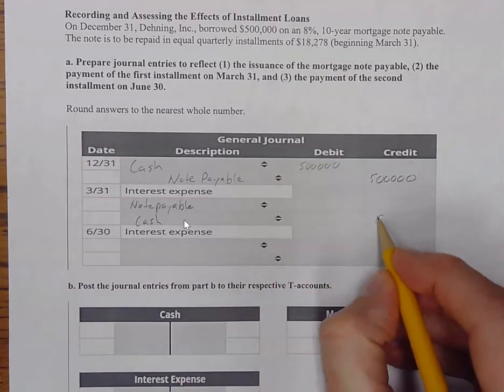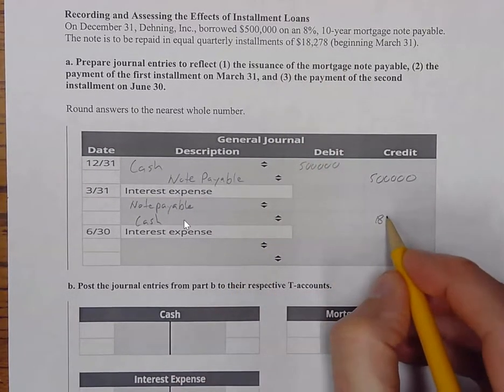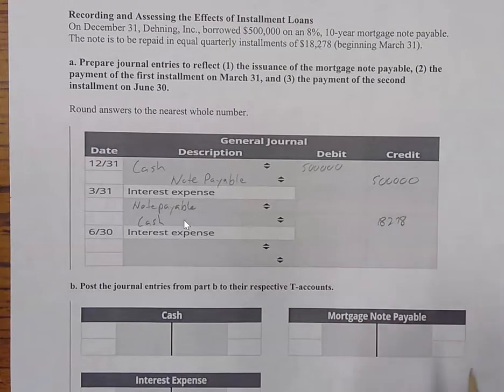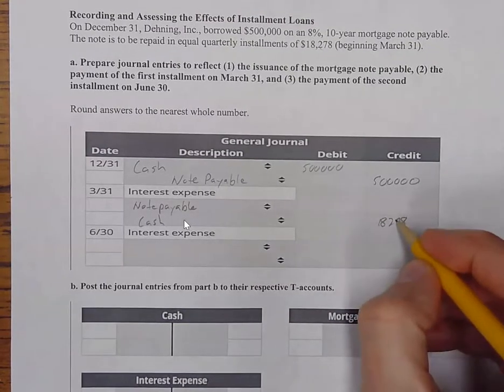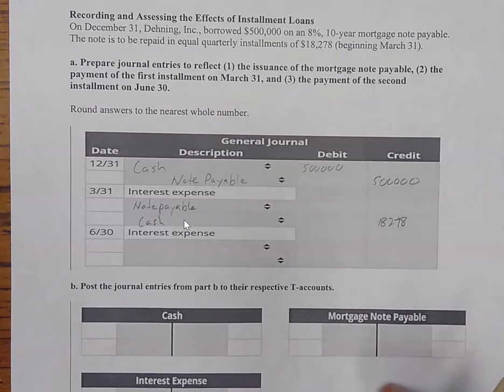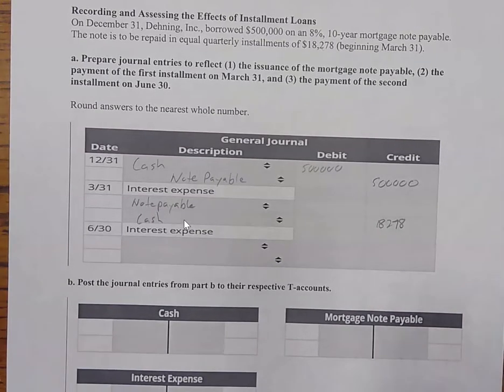$18,278. So we can go ahead and record that right now. Make that 7 a little bit better. $18,278. But how much of that is allocated to interest expense, and how much of that is allocated to note payable? We're going to split this up into two pieces. Again, part for interest expense and part for note payable.